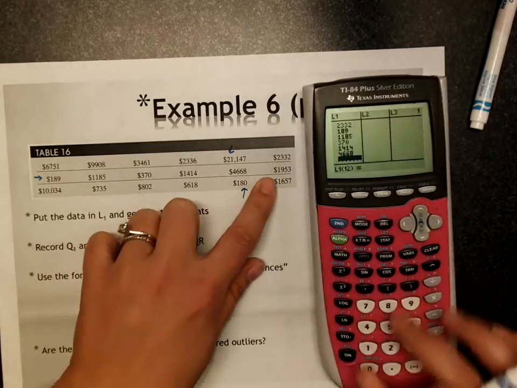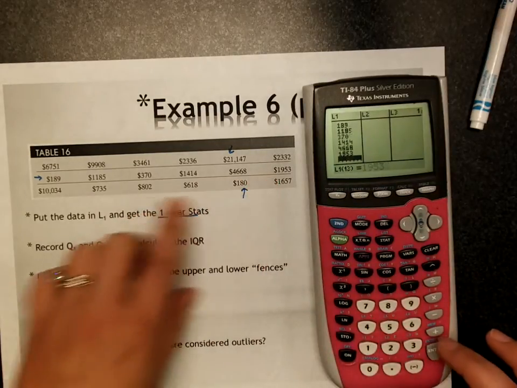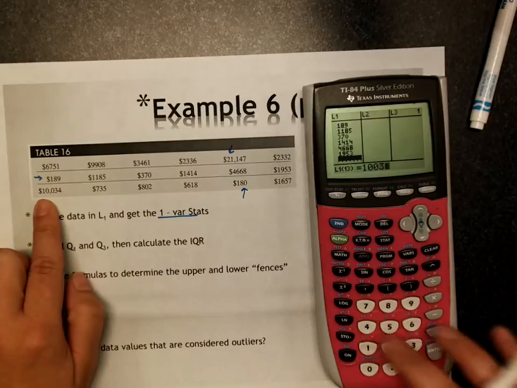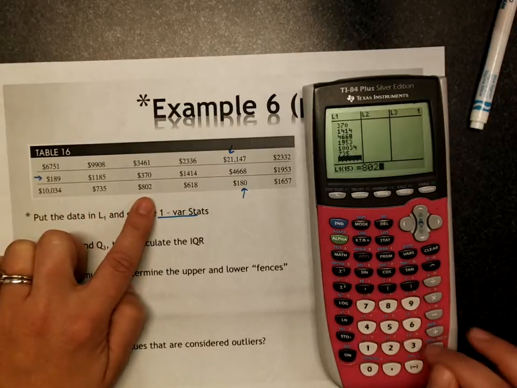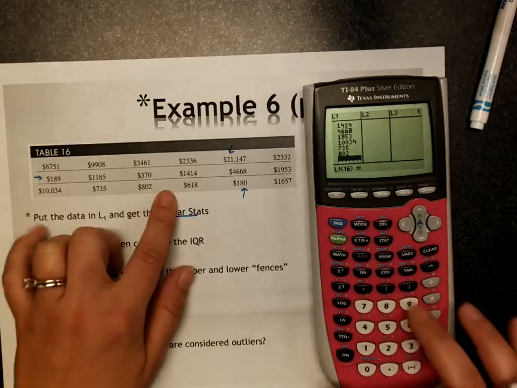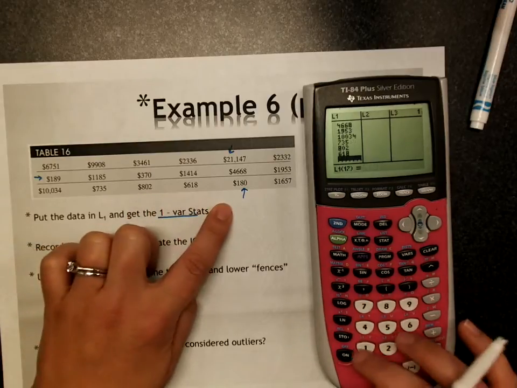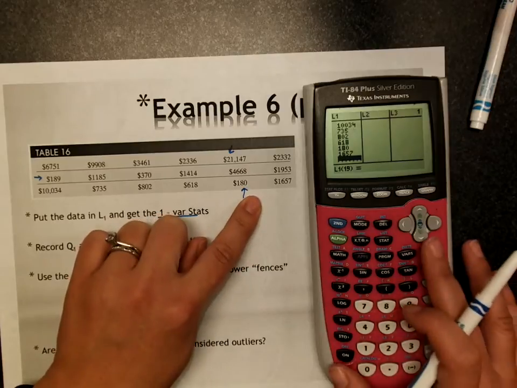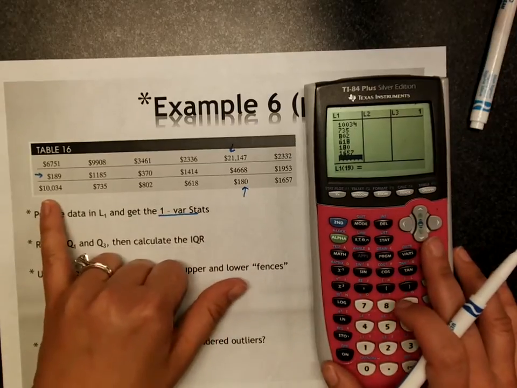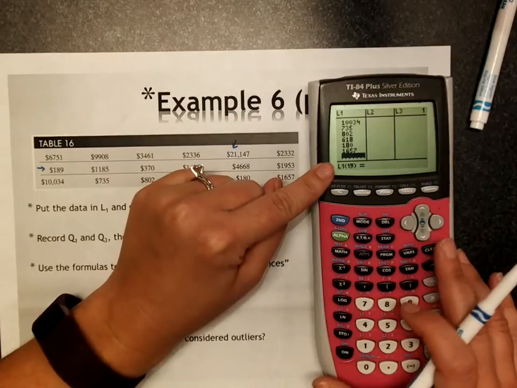Just putting in all the values I see. Kind of keep up with where you are. Again, make sure to do this yourself with your calculator so that you know how it works. Just watching me will not ensure that you know how to put all these values in. So there's 18 values. Your cursor should be on space 19 when you're done.